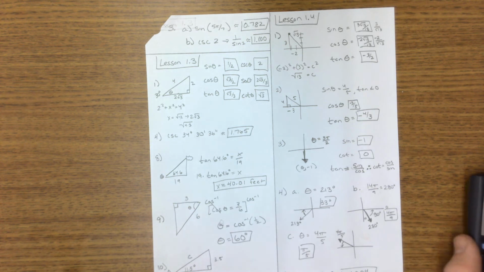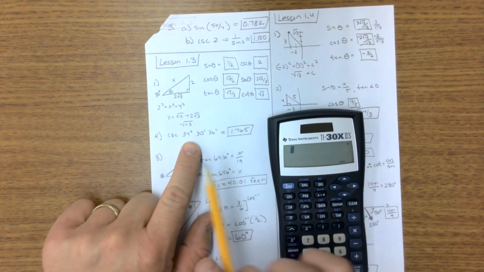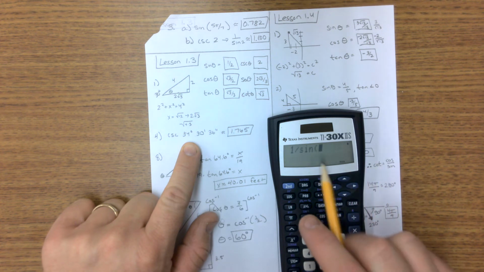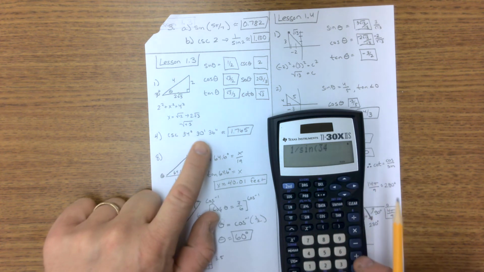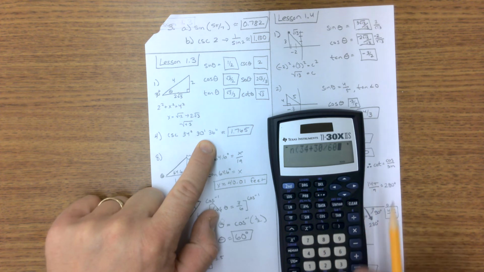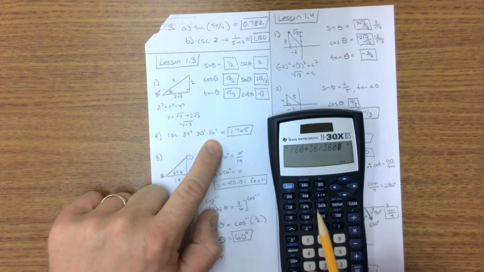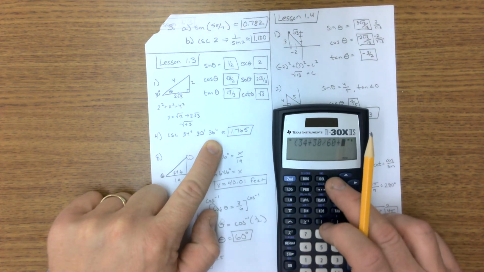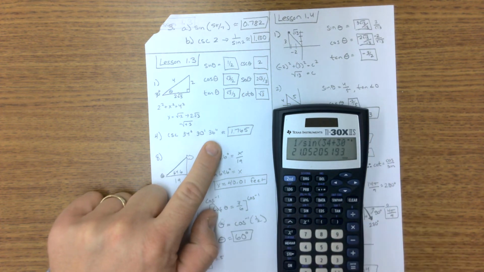Number 4, use a calculator to do this. Again, I don't have a cosecant button, so I use the sine function as a reciprocal. 34 degrees plus 30 minutes is written like this, plus 36 is written like this, and this calculator makes it nice so you can do it all in one step. Put everything in there in one step.